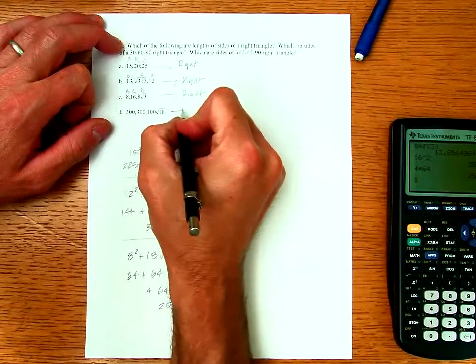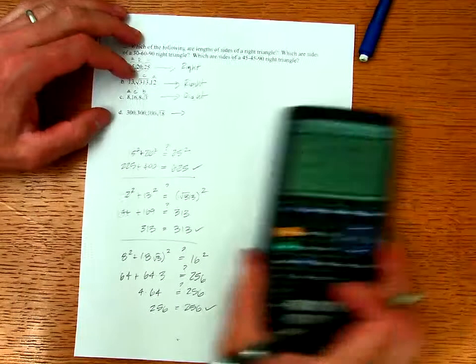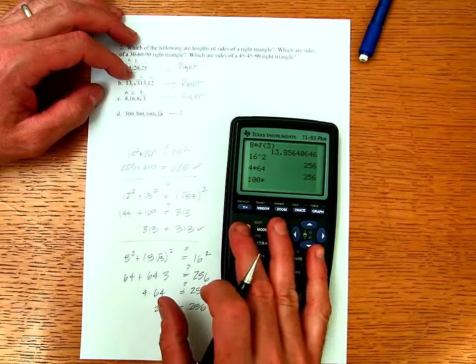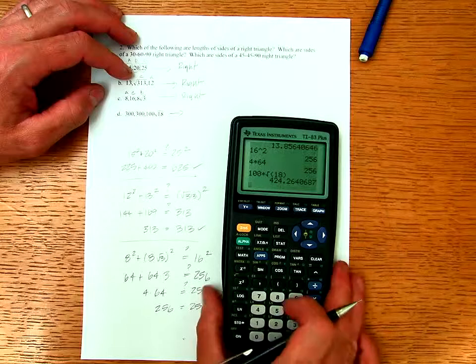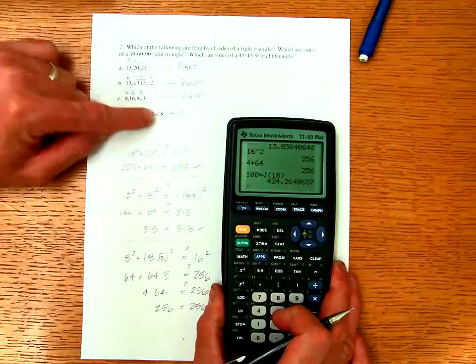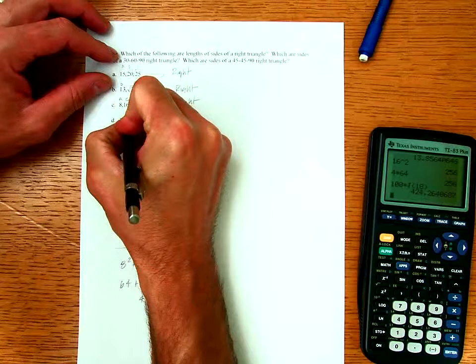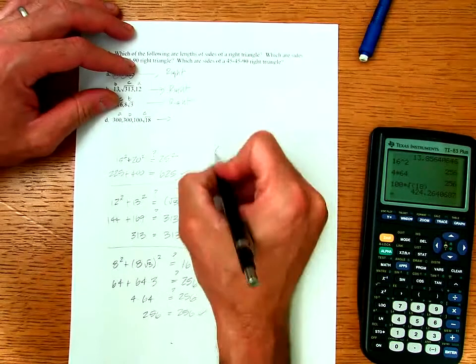And then the last one we have here looks like 300, 300, and 100 root 18. Let's check: 100 times the square root of 18. That's 424. So it looks like if this is going to be a right triangle, this piece here would have to be C, and I would call this A and B. We'll go ahead and check that.